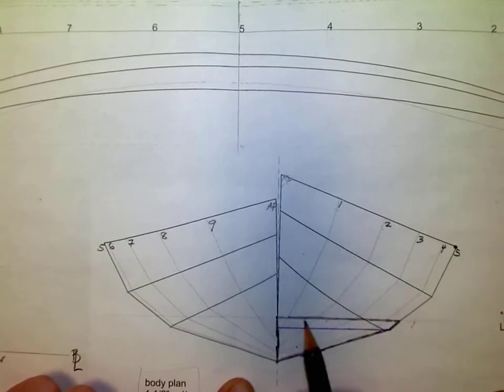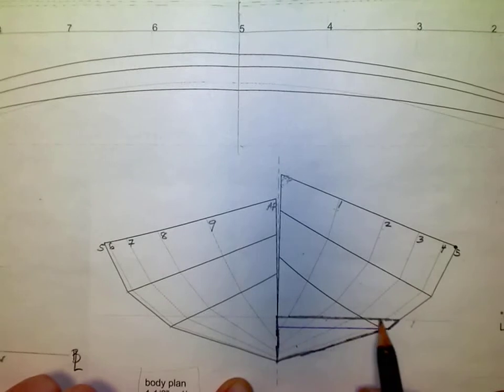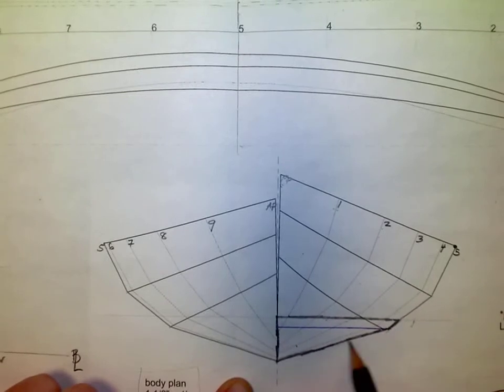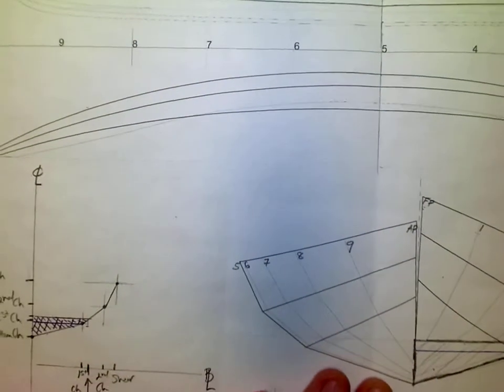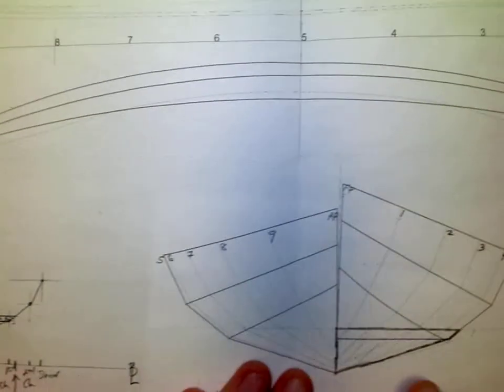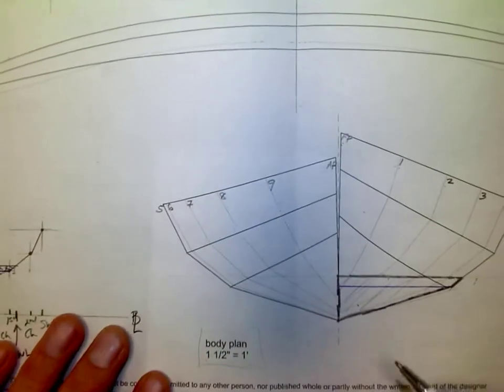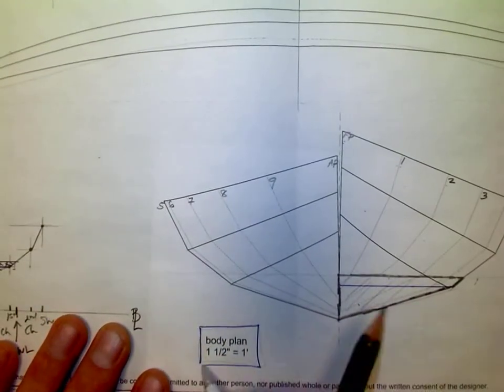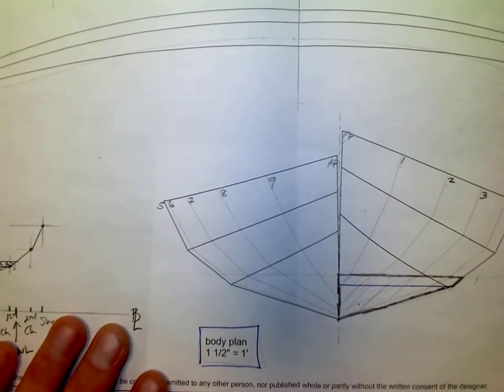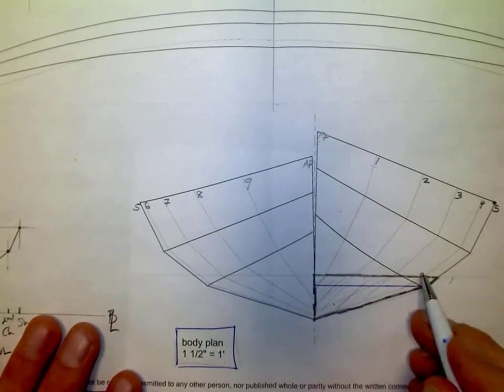We're looking at section 5, but you can see here the water line, and this is the area below the water line. It's the same drawing we did here, but this is in a larger scale, which he notes to be 1.5 inches equals 1 foot. And you can actually just measure right on this.